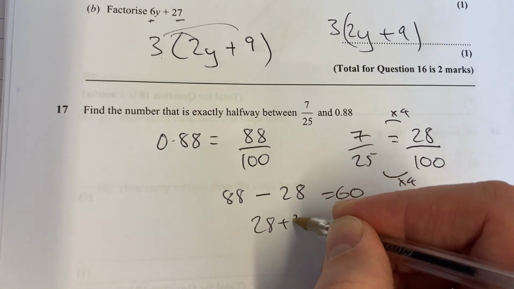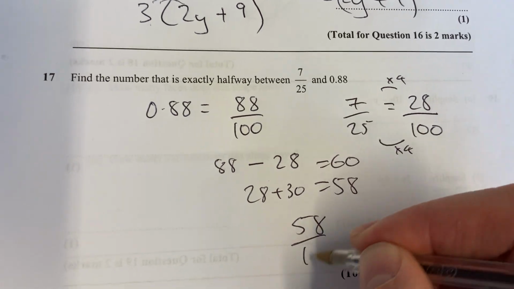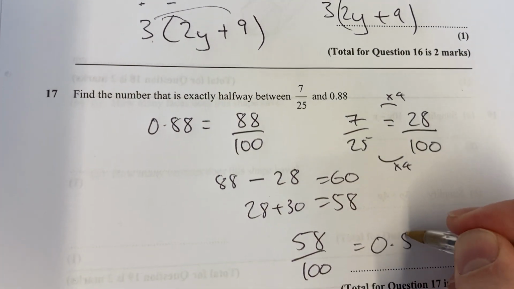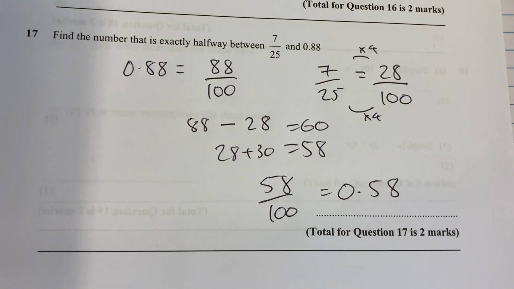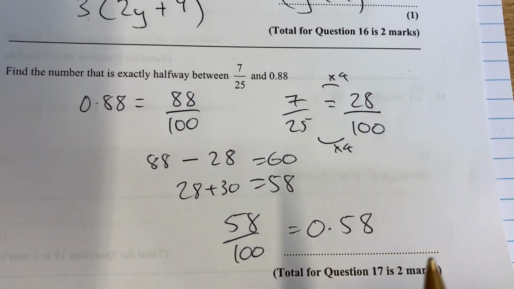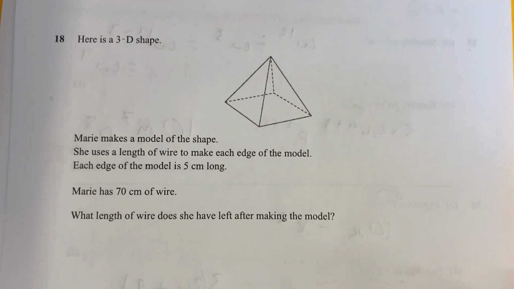So 28 plus 30 will be 58. So the answer would be 58 over 100, or 0.58. And that'll be a nice 2 marks there. Right, moving on to question 18.